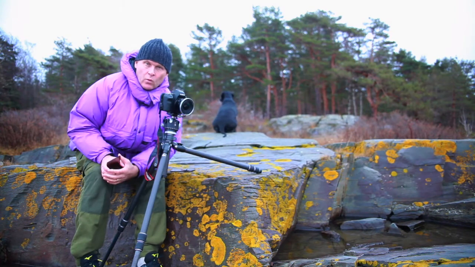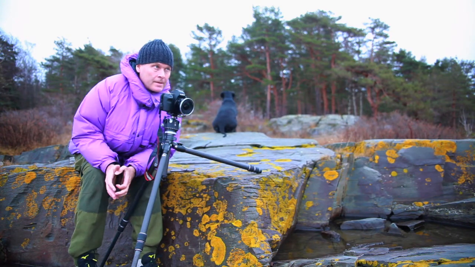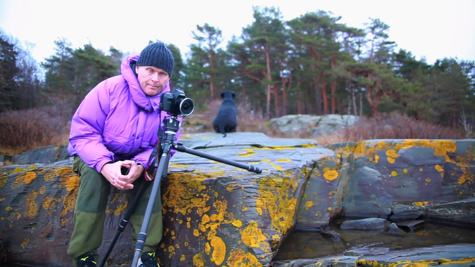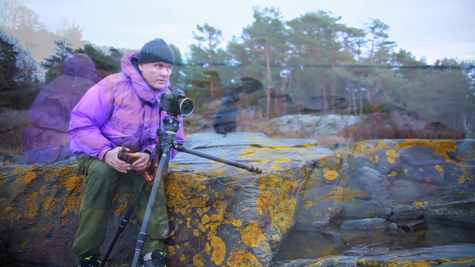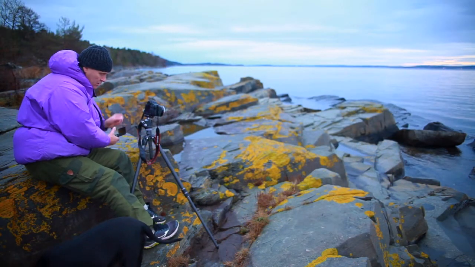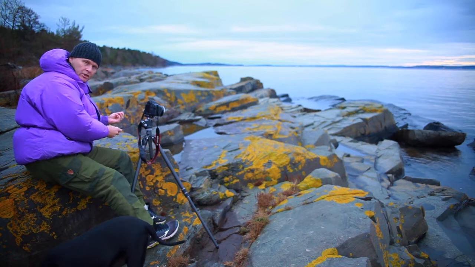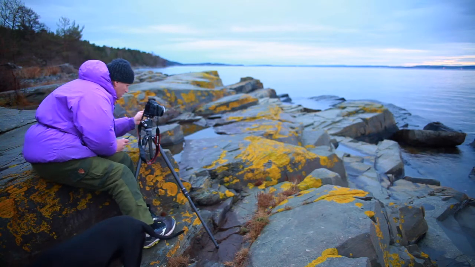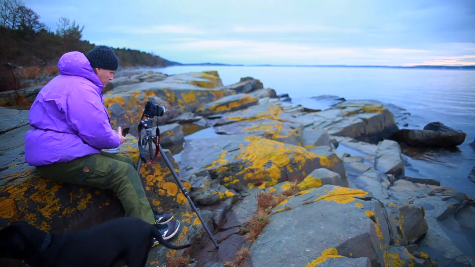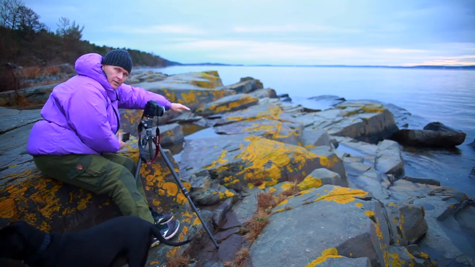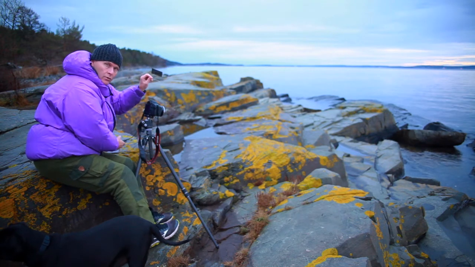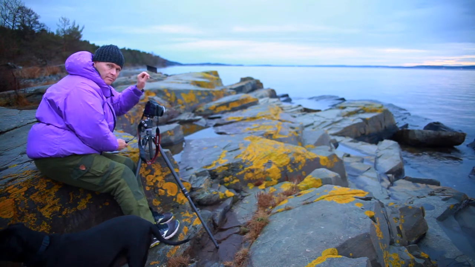Now I'm working with 1.3 seconds exposure time at f16 and ISO 200. This is a nice way to work. I adjusted the tripod here on the rock, and I have a nice position here. I can sit here on the rock, I can work with my filter, and I spot meter the light on the rock here in the foreground, and I balance the sky with a graduated neutral density filter.